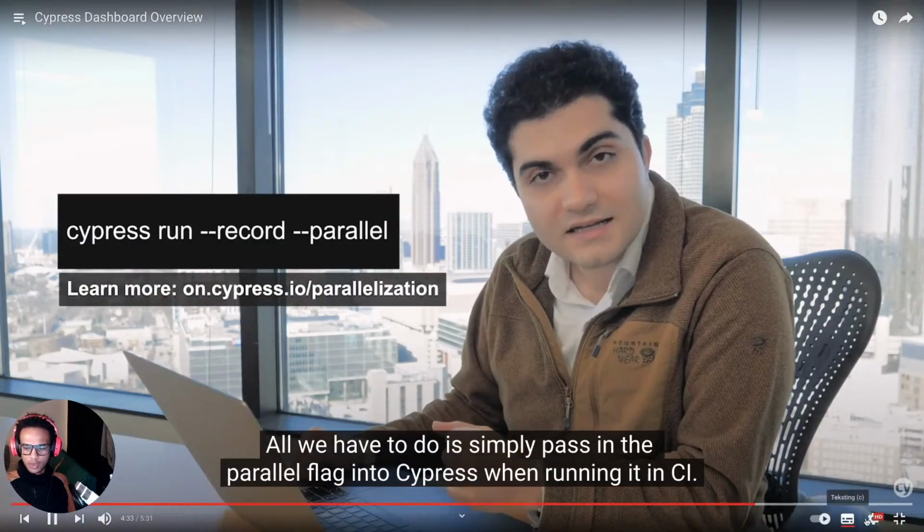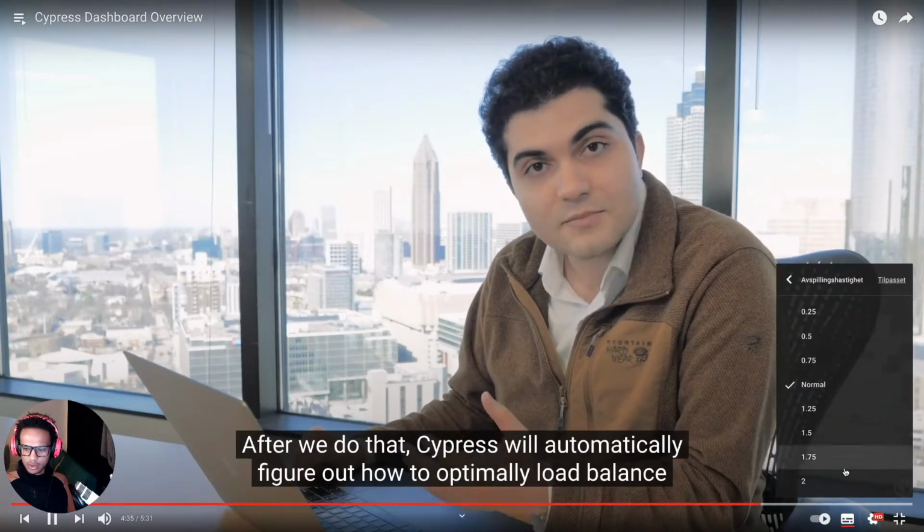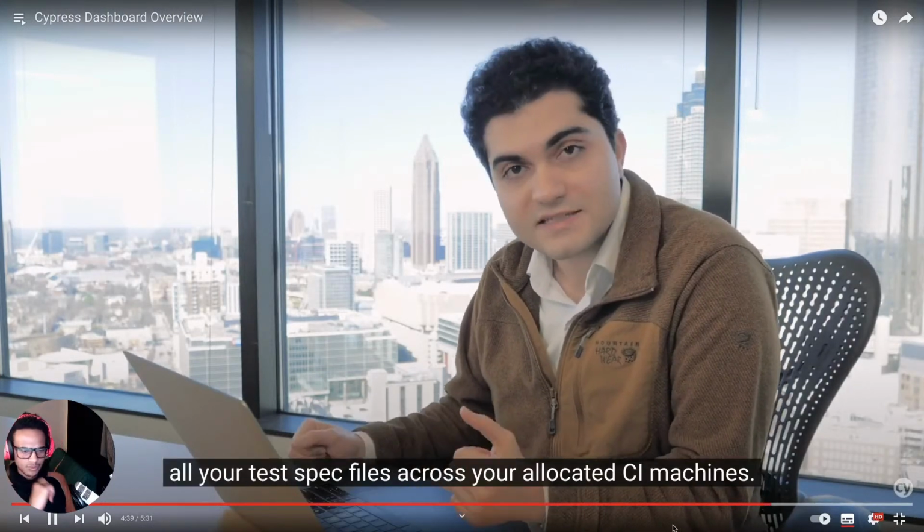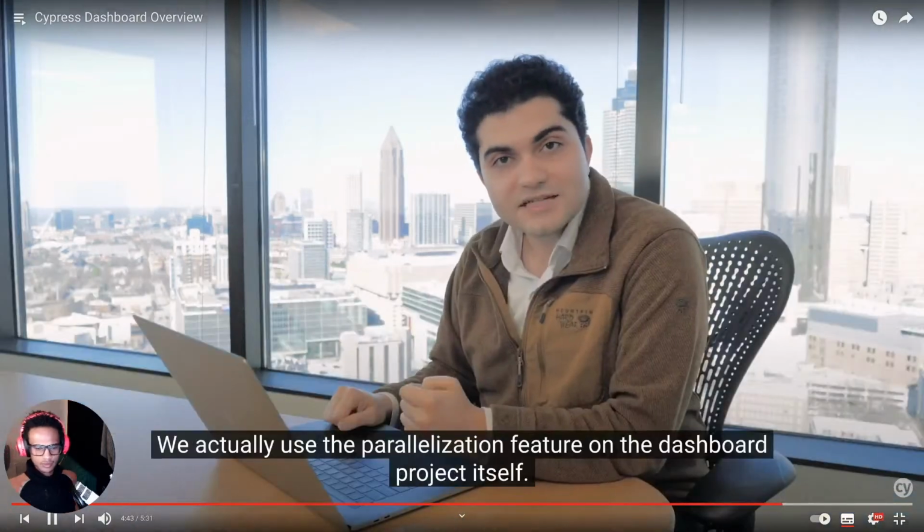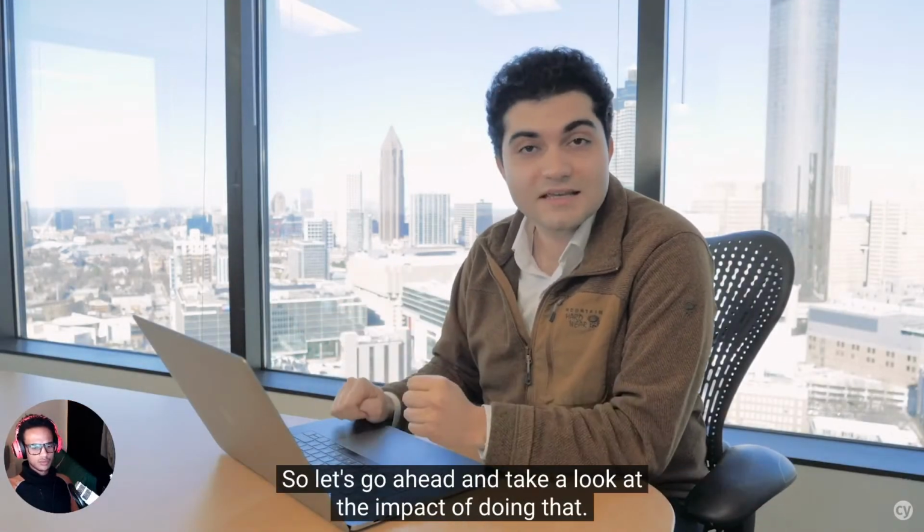Okay, now we need to speed this up. It's getting a little bit too slow. Cypress will automatically figure out how to optimally load balance all your test spec files across your allocated CI machines. We actually use the parallelization feature on the dashboard application itself. So let's go ahead and take a look at that.